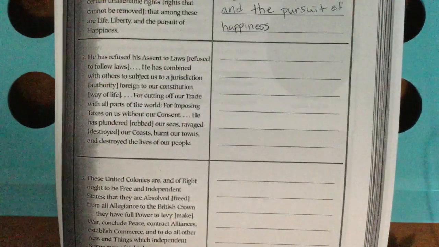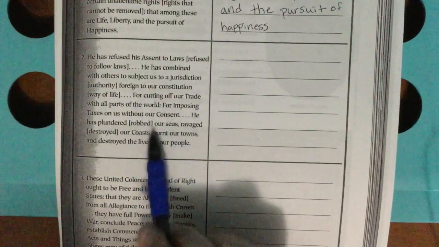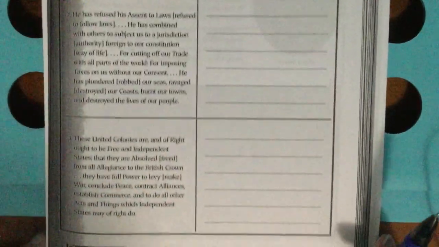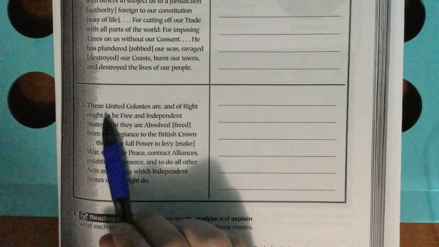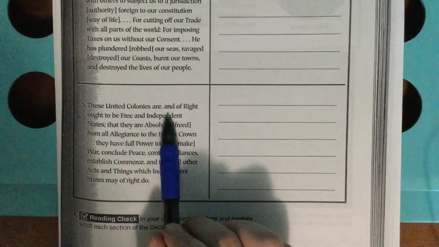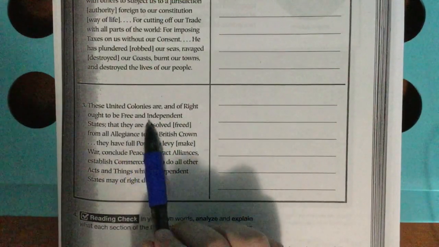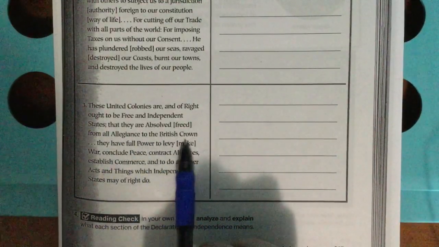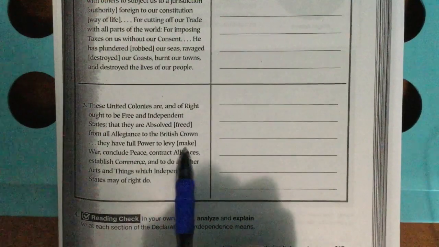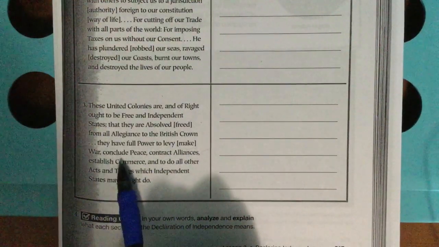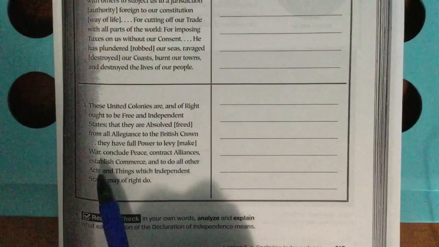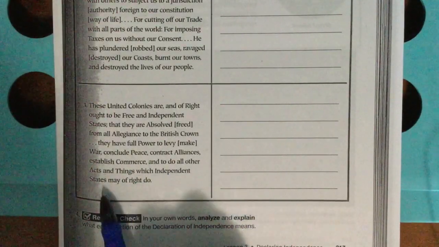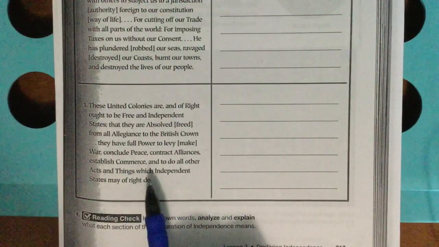Okay? So remember, this part right here is going to be talking about what the King of England did to the colonists. Okay? And the third reads, "These united colonies are and of right ought to be free and independent states, that they are absolved, freed from all the allegiance to the British crown. They have full power to levy war, conclude peace, contract alliances, establish commerce, and to do all other acts and things which independent states may of right do."